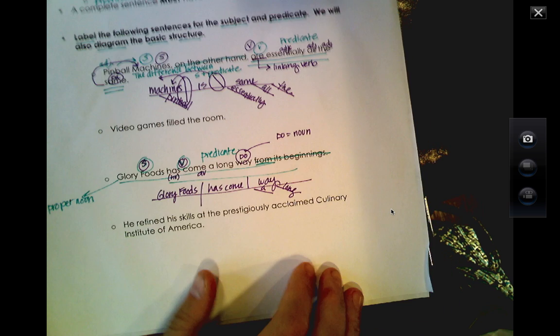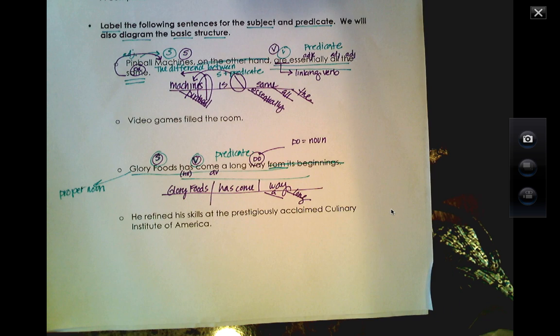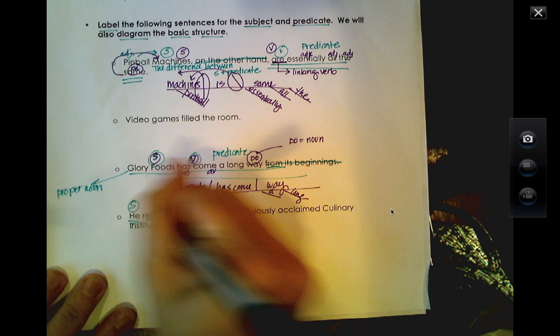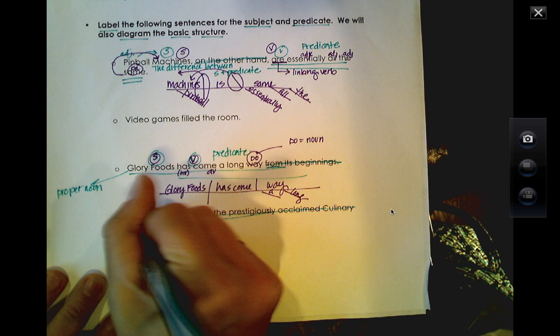We are going to go ahead and do the last sentence at the bottom. He refined his skills at the prestigious, acclaimed Culinary Institute of America. So we have our subject. It's going to be he. And then our predicate is where our verb starts. So refined is our verb, so this is going to be the predicate.